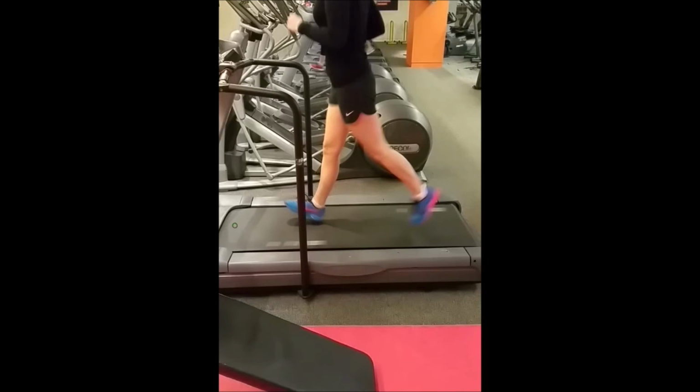Also, as I said with the cadence, this lady's was about 160 steps per minute. So we'd start with maybe a 10% increase, bring her up to about 175, and we'd use a metronome to give her a cue for that.